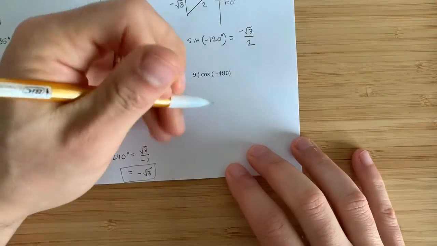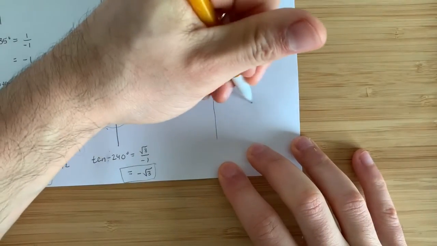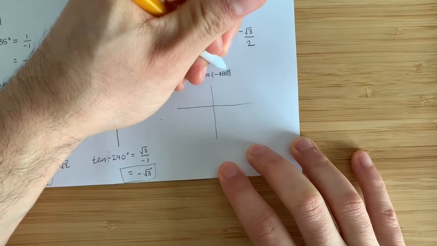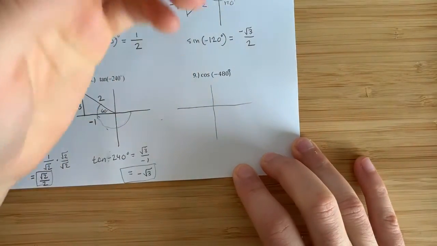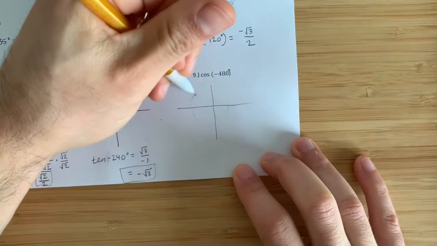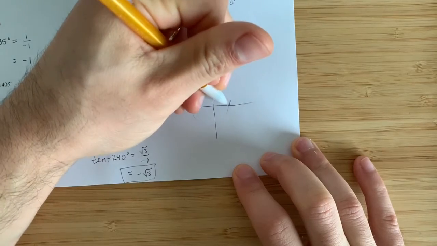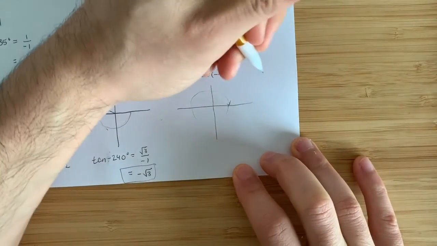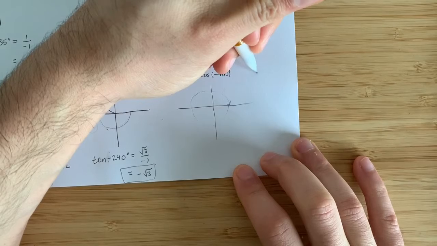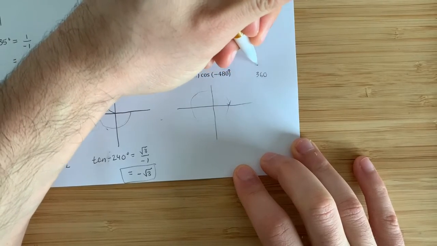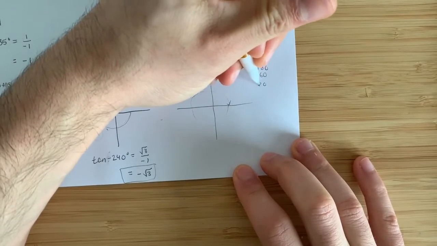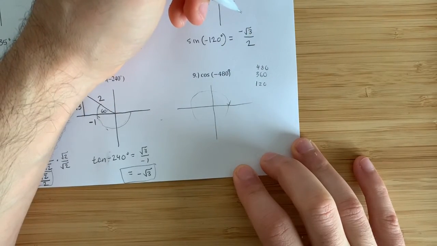And lastly, cosine of negative 480. This will be the toughest one. That's negative 480 degrees right there. Okay, so negative means we're going around this way. Negative 360 would take me right back to the start. So between 360 and 480, that difference is 120 degrees.